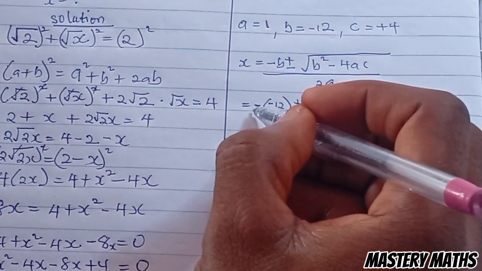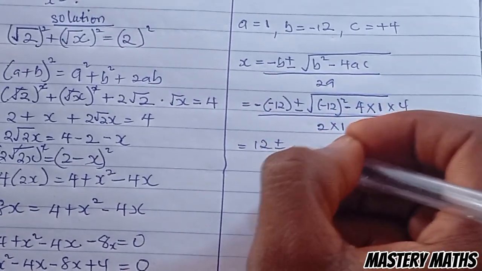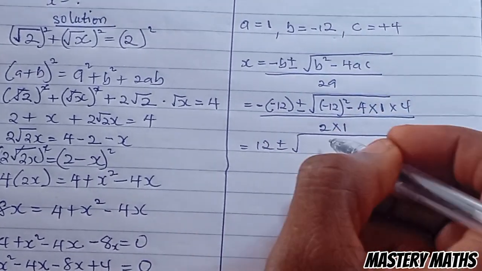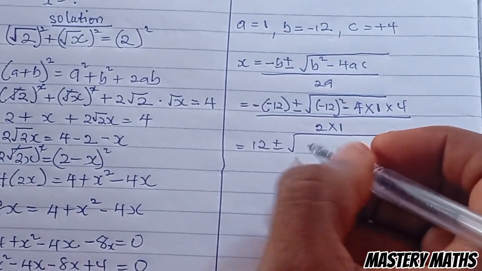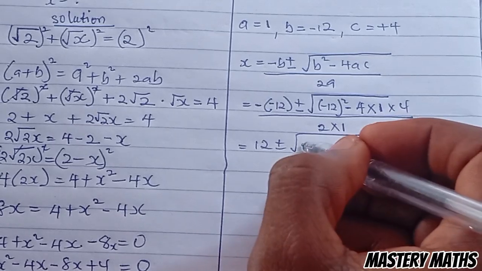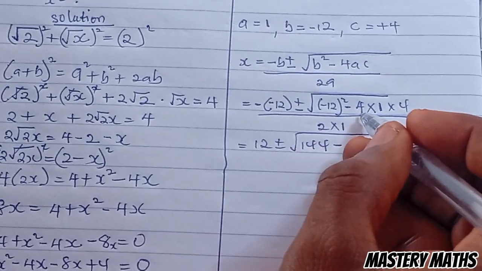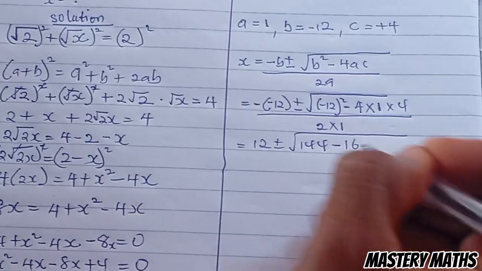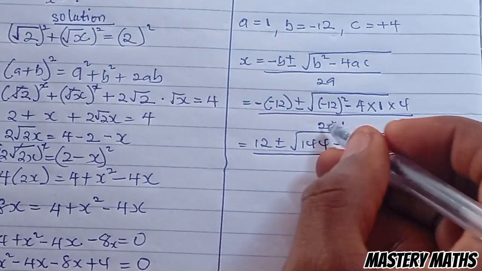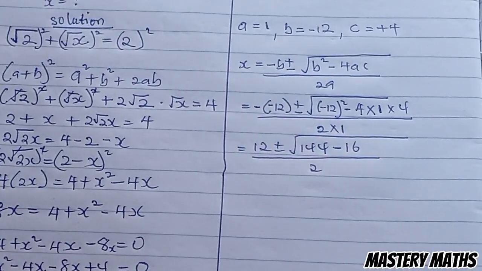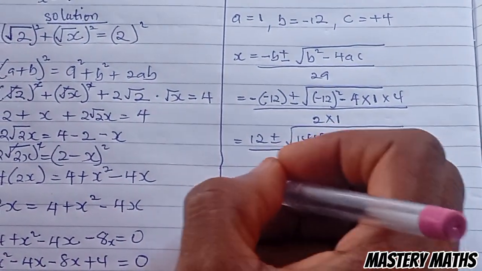So what should you do now? Minus times minus is plus. You have your plus 12. You have plus minus. You have the root. Minus 12 squared means minus 12 times minus 12. You see it down? Which should give us 144. Then your minus 4 times 1 times 4 gives us 16. Then all over your 2, because 2 times 1 is 2. So after that, what should be the next thing we do?